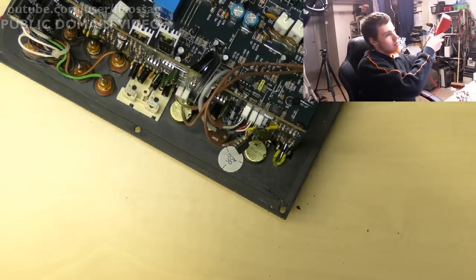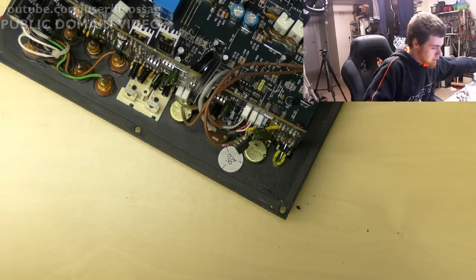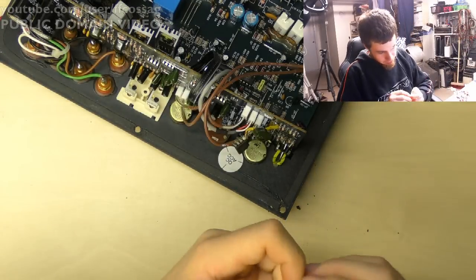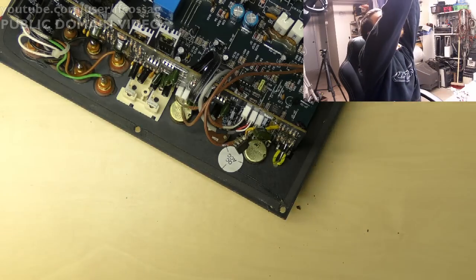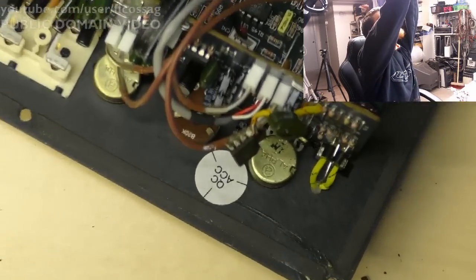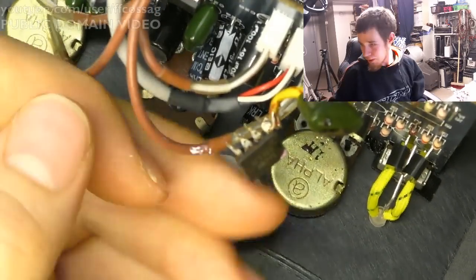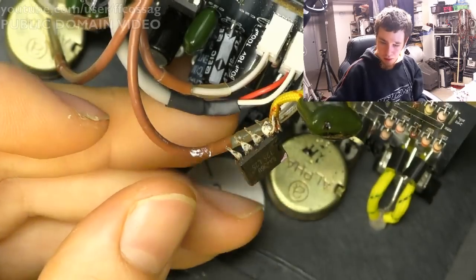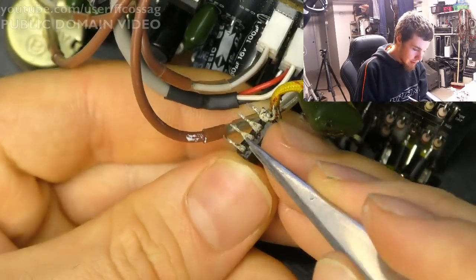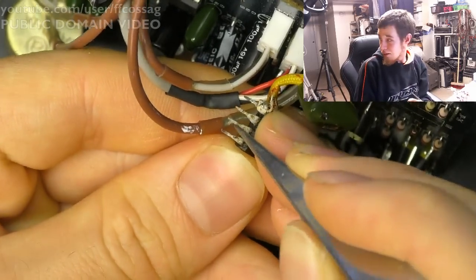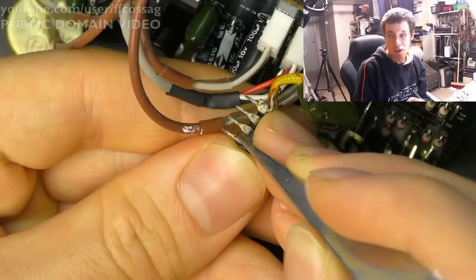So a bit more brushing between the legs of the op amp. It's important to scratch between the legs. Is that going to focus? Maybe. Bit more cleaning in between there, and perhaps that's all it takes to get this thing back on the road.